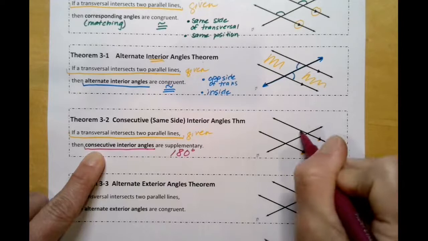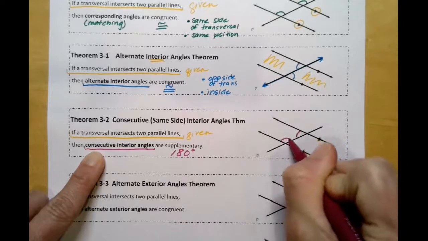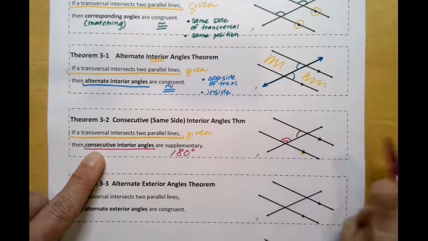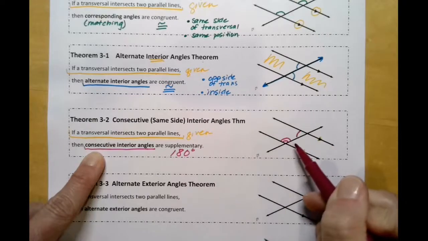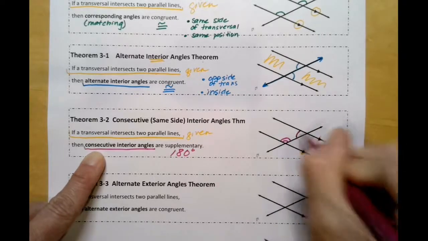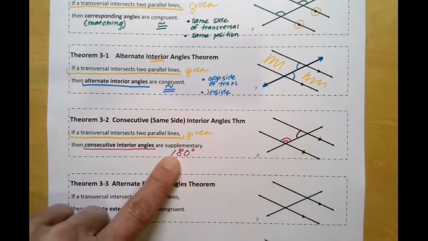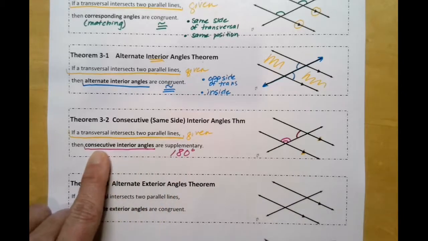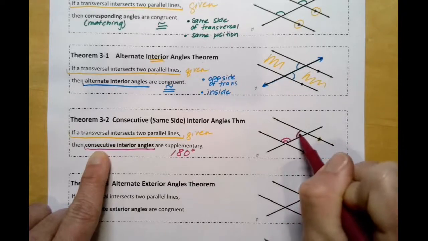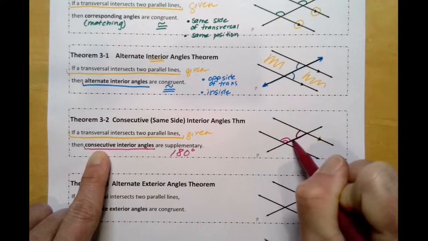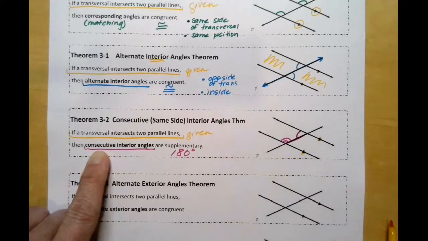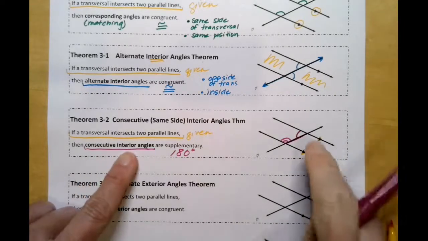Consecutive means side by side, and interior means it's on the inside. And notice I didn't mark them with the same number of lines because those are not congruent. Those are going to be supplementary. So let's talk about where they are. Consecutive. Do you see how these angles are one after the other? They share this common side. And then they are on the inside.